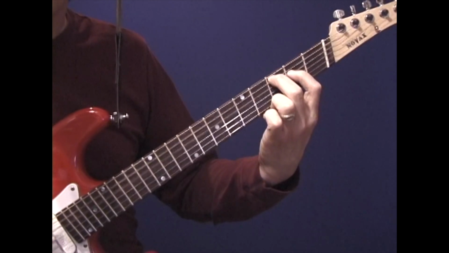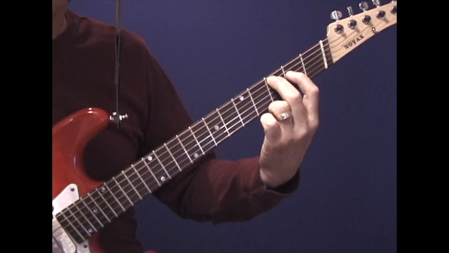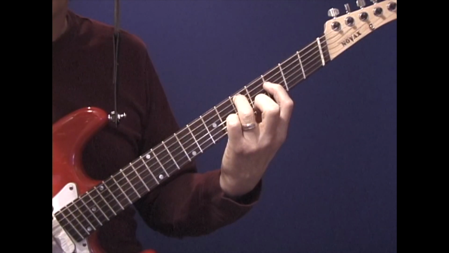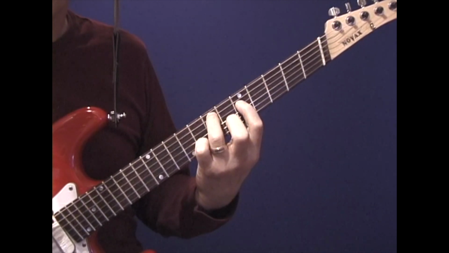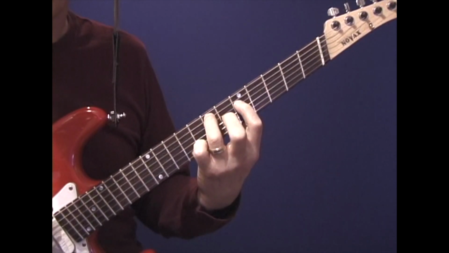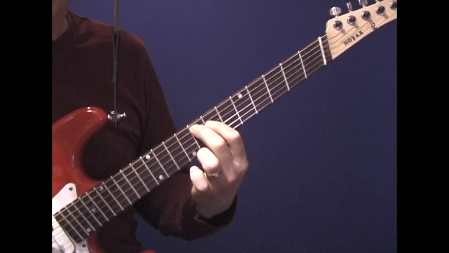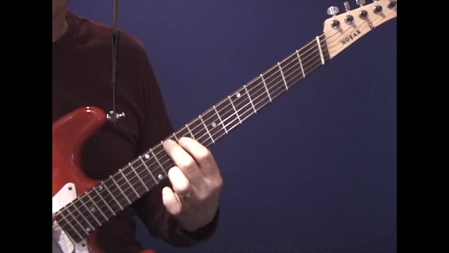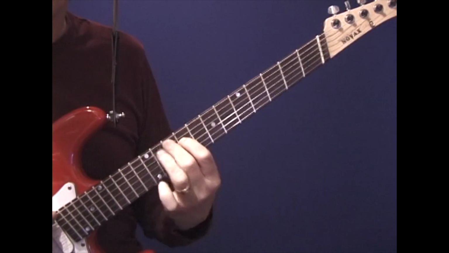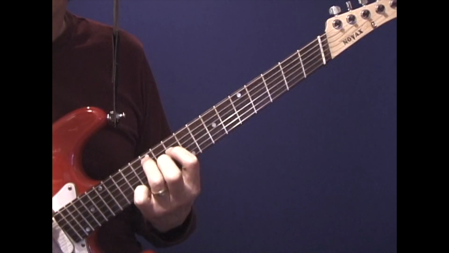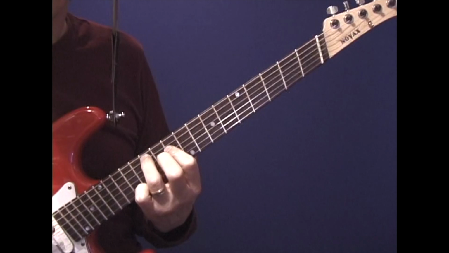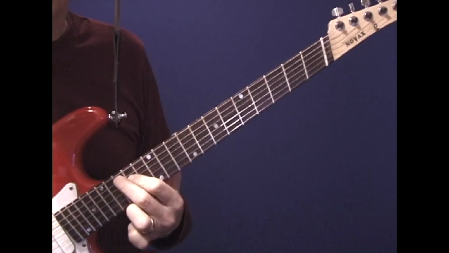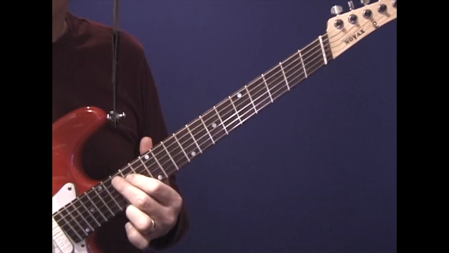Combining those, we get C and E on the 5th and 4th strings, D and F, E and G. I'm at the 7th and 5th frets on these. And then F and A, I'm at the 8th and 7th frets. G and B, I'm at the 10th and 9th frets. A and C, I'm at the 12th and 10th frets. B and D, I'm at the 14th and 12th frets. And then C and E, I'm at the 15th and 14th frets.